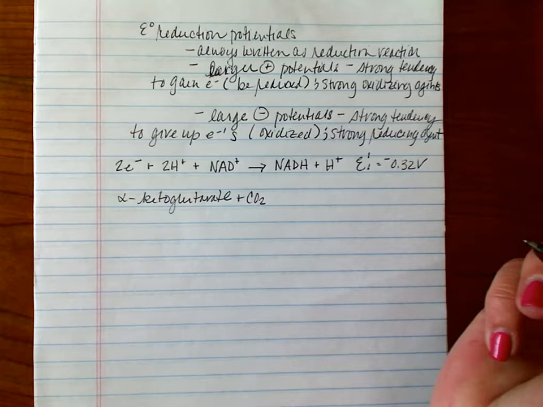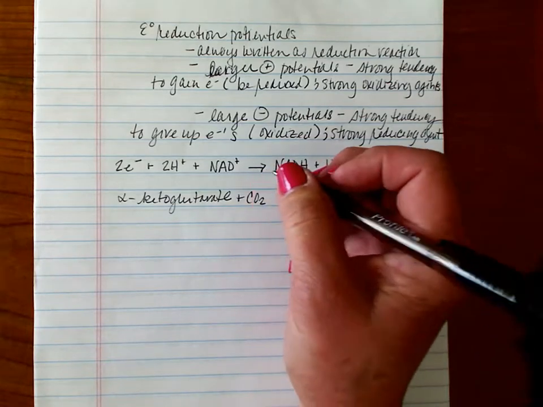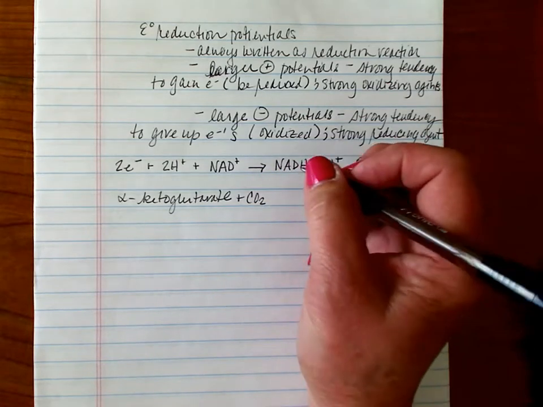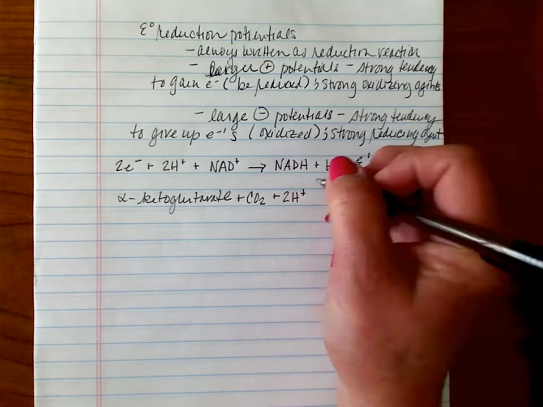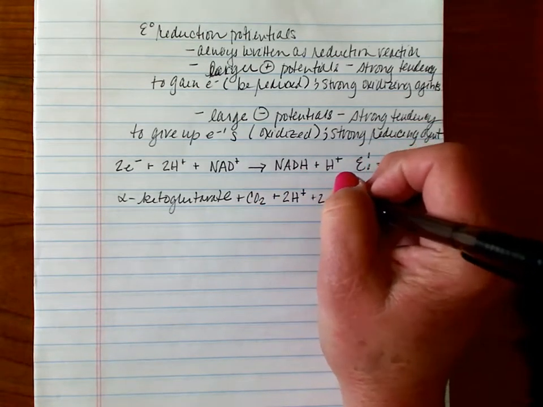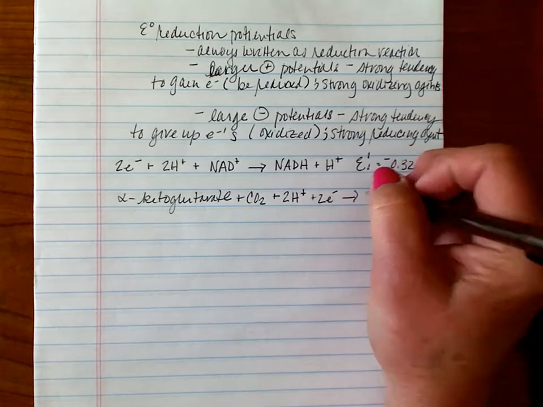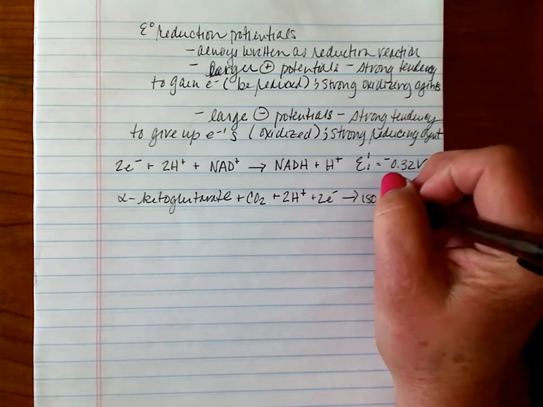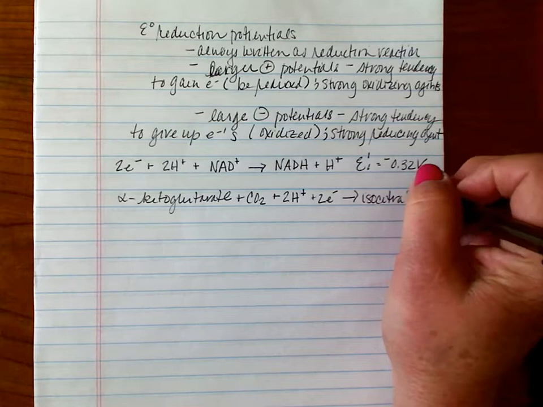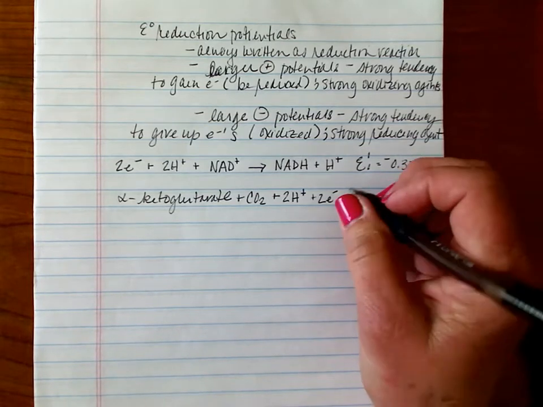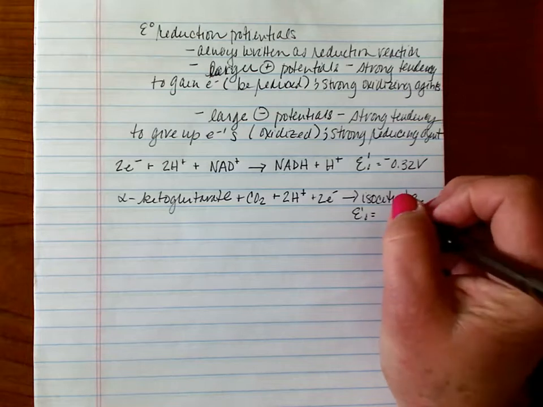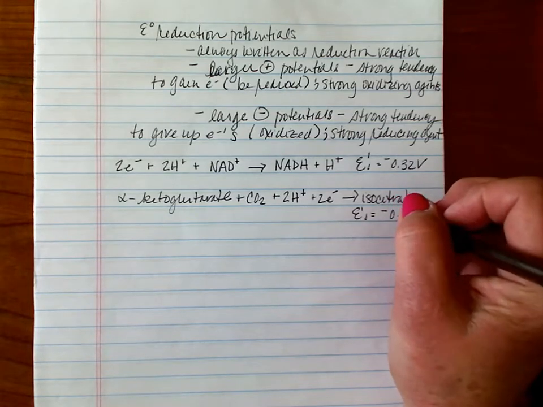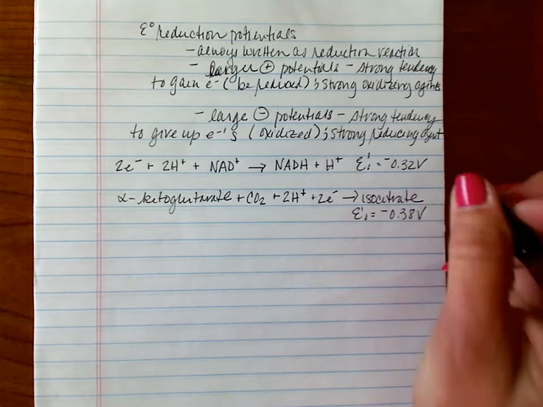So alpha ketoglutarate plus CO2 plus 2H plus 2 electrons gives me isocitrate. And the standard E of reduction here is a negative 0.38 volts.